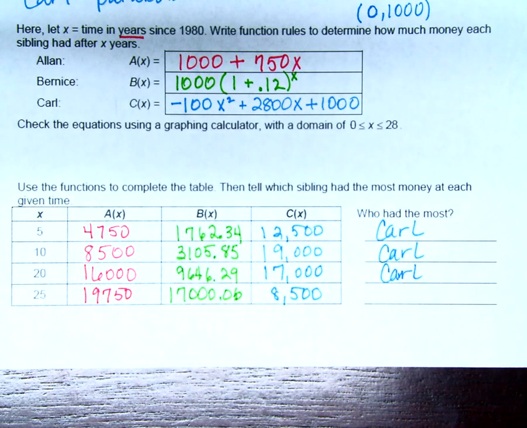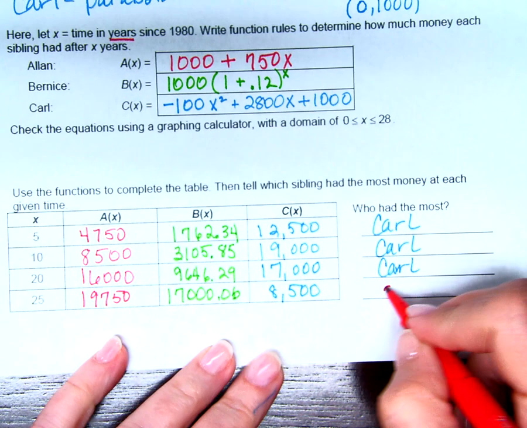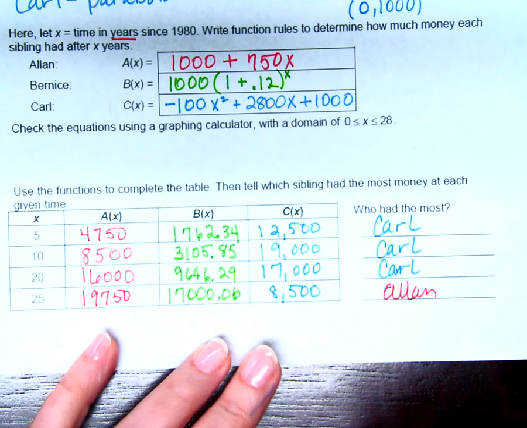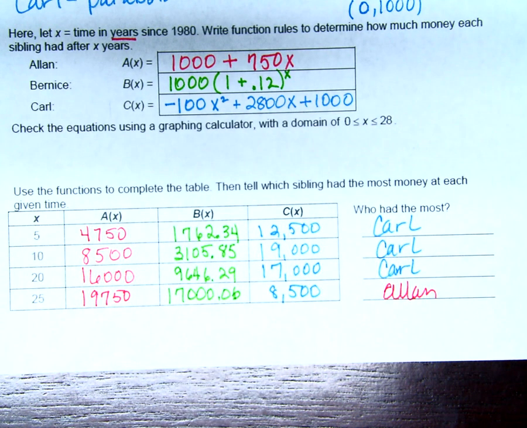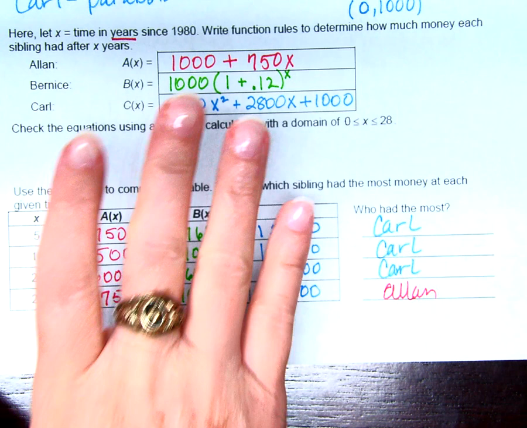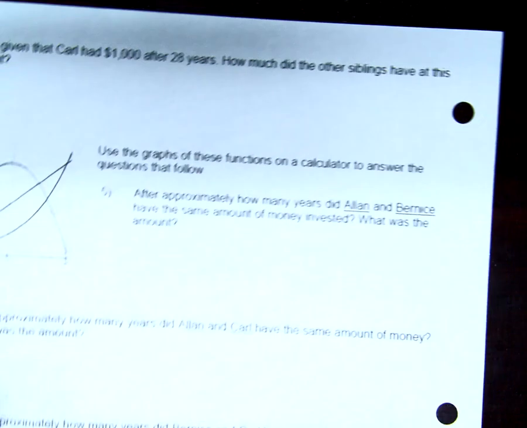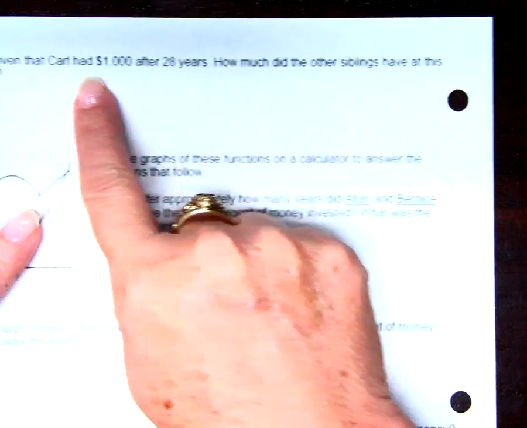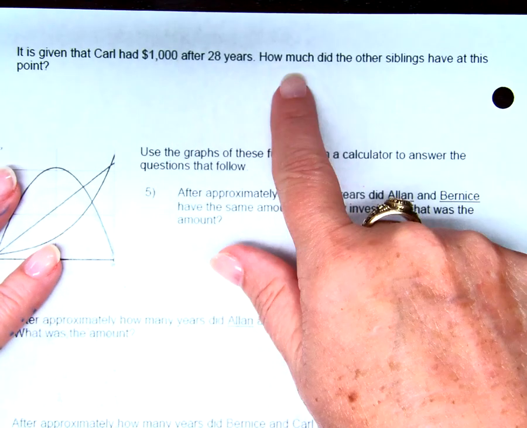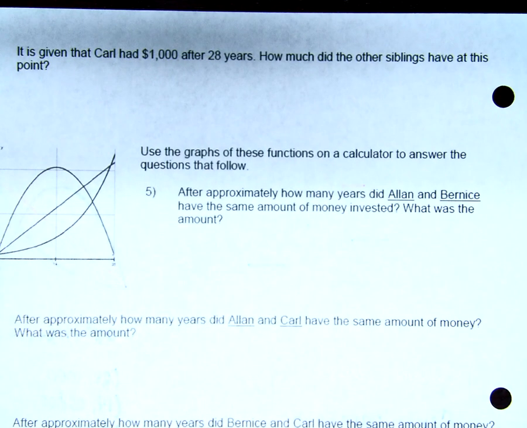And then what about 25 years? Alan. Okay, so far? It's given that Carl had $1,000 after 28 years. How much do each of the other siblings have at this point?